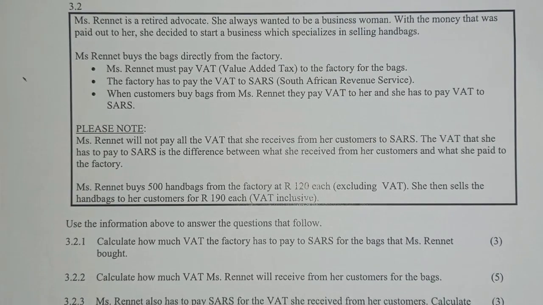Miss Rennet is a retired advocate. She always wanted to be a businesswoman with the money that was paid out to her. She decided to start a business which specializes in selling handbags. Miss Rennet buys the bags directly from the factory. Miss Rennet must pay VAT to the factory for the bags.